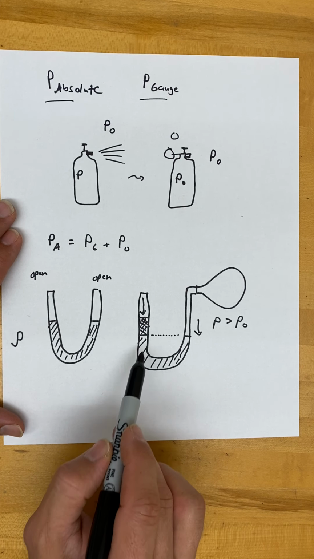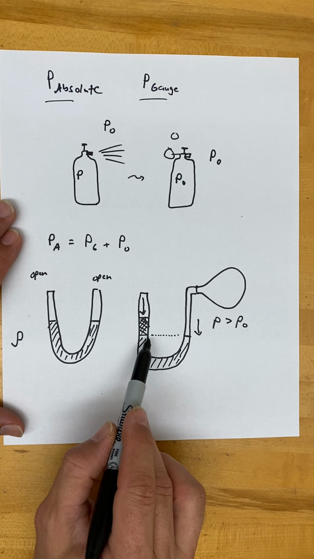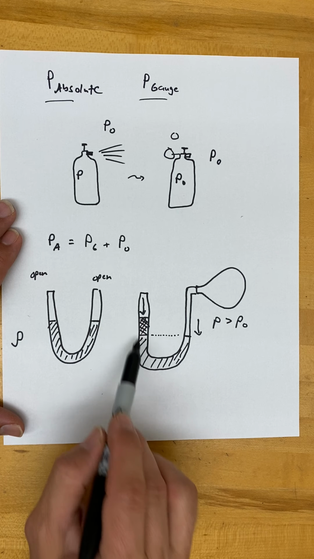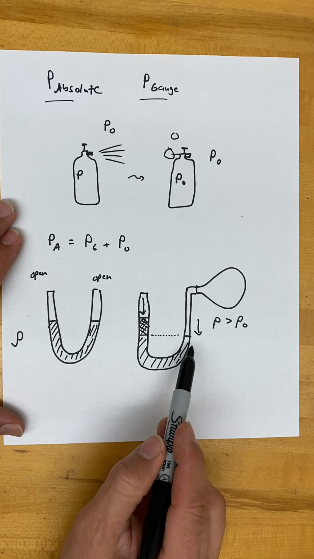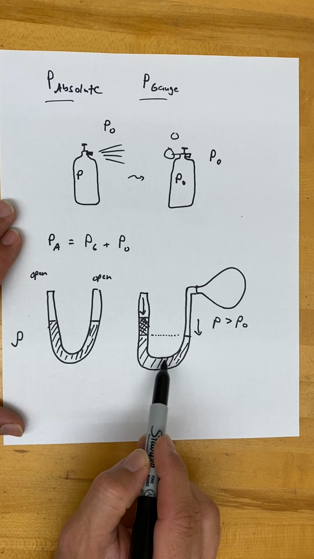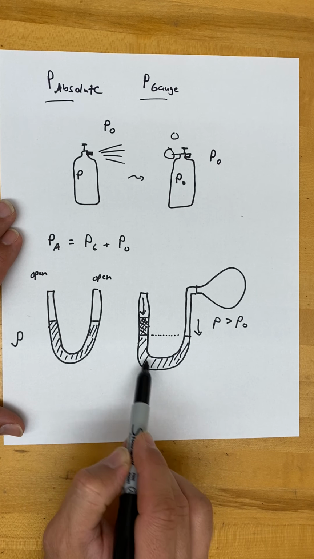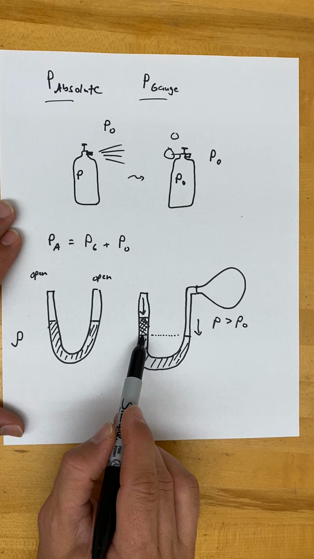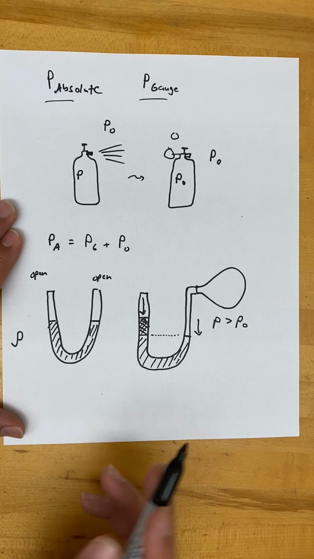This is not an actual structural line. I'm just showing you where the level is. But everything above here, we know it wants to come down. But the force on this side is pushing the fluid in the U-turn here up. And so I'm going to have to balance the forces at that point as well.